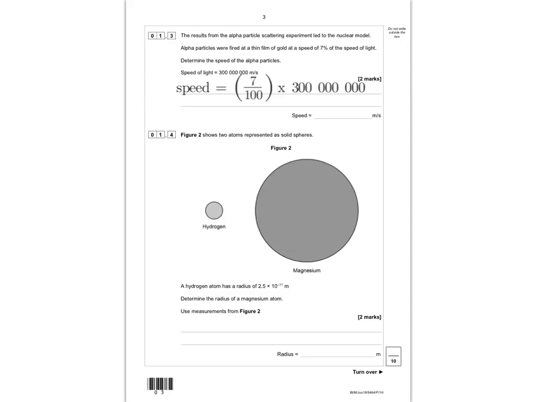So to calculate this, you're going to use the equation that speed is equal to 7 over 100, to turn 7% into a fraction, and you multiply that by 300 million. So 7 over 100 is 0.07, multiplied by 300 million, and that will give you the answer. So that gives you an answer of 21 million meters per second, or 2.1 times 10 to the 7 meters per second. Don't be afraid to leave your answer in standard form. In terms of the marks for this question, it's a mark for showing your working here, and it's a mark for getting the correct answer. If you do get the correct answer without any working, you do get 2 marks.